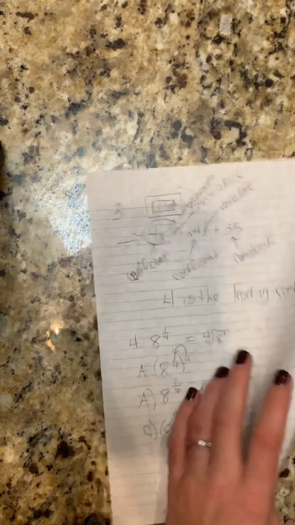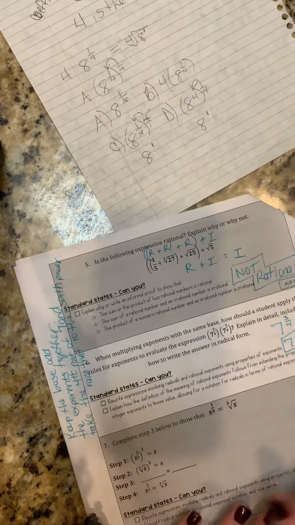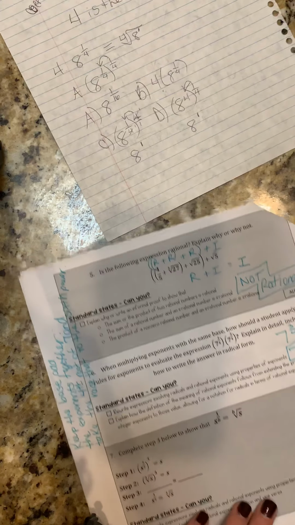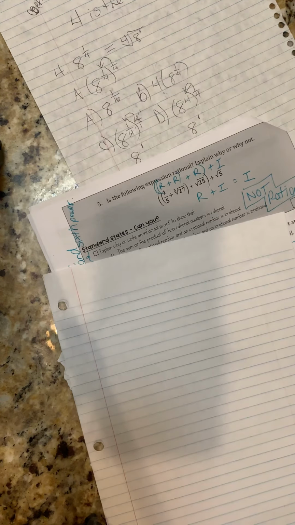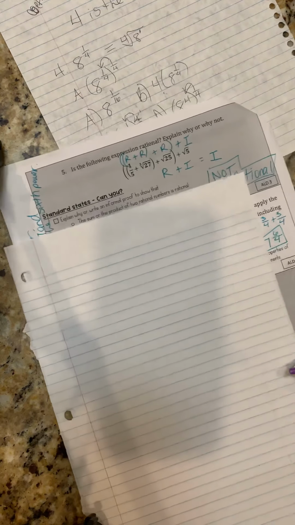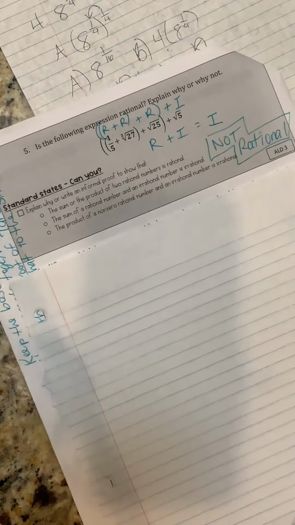Okay. Number 5. Is the following expression rational? Explain why or why not. Okay, remember to be rational. I've been saying it in class this whole unit. Rational means fractional. If it can be written as a fraction, it is rational.